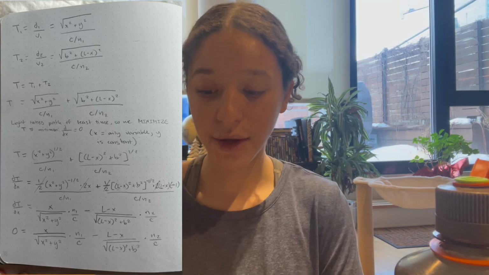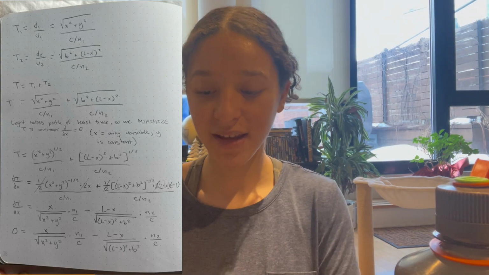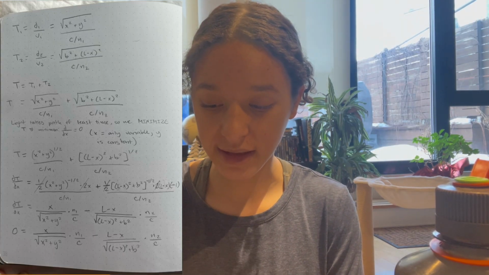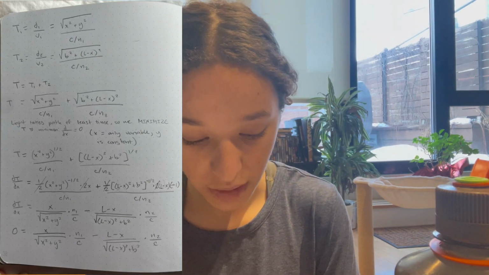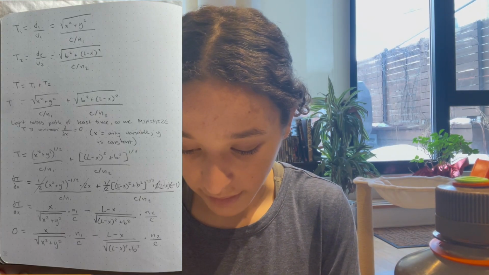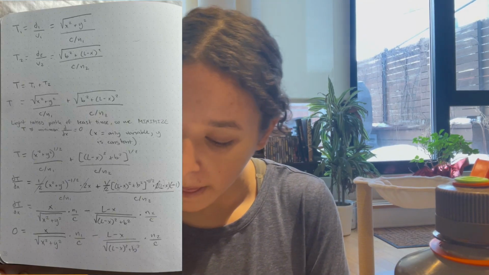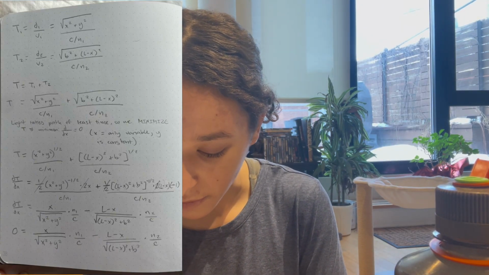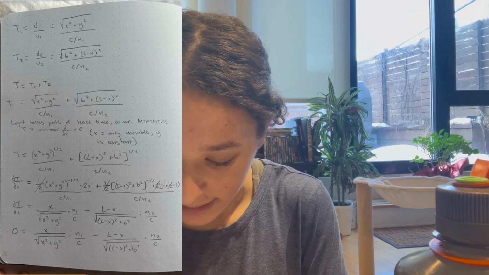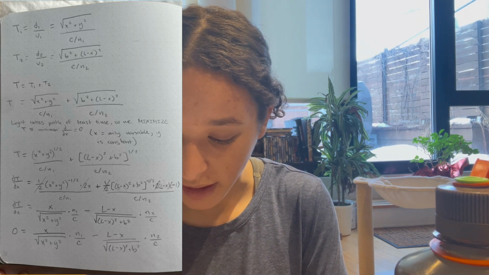And once again, our total time, capital T, is equal to t1 plus t2, which we now know is square root of x squared plus y squared divided by c on n1 plus square root of b squared plus (L minus x) squared on c divided by n2.